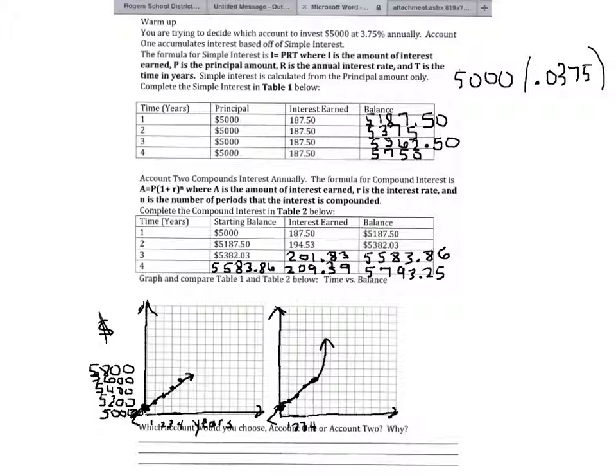$187.50. And you can see that's easy for my students to see a linear function when it adds on the same amount, constant rate of change. And when we graph that, that also reinforces that it is a linear function.